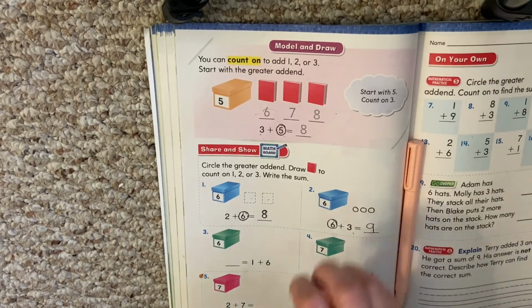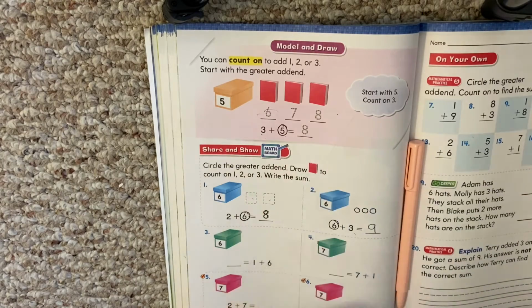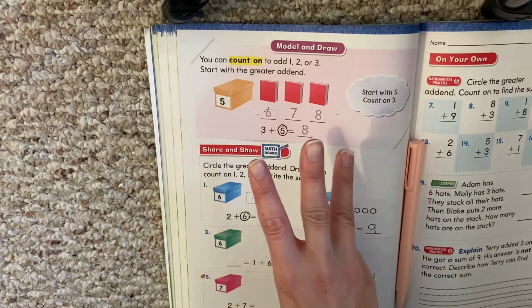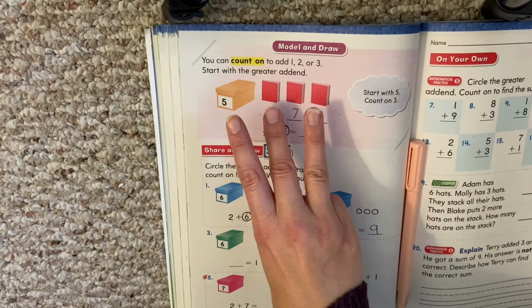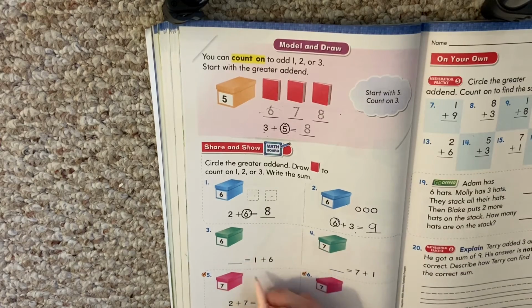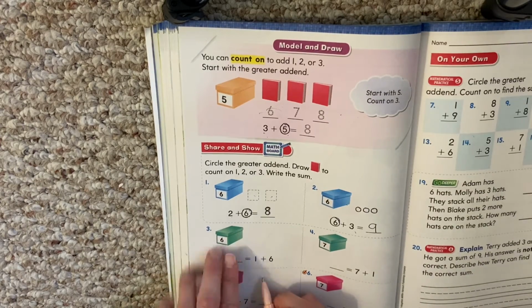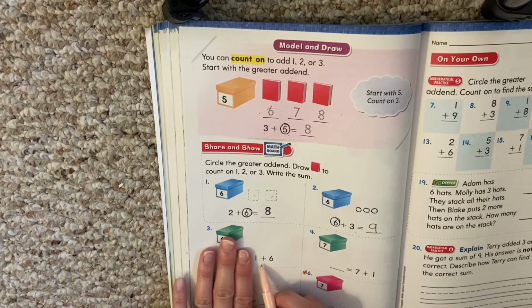Let's try it with our other strategy. We'll put 6 in our head, 3 on our fingers. You ready? Let's see if we still get 9. 6, 7, 8, 9. Did you still get 9? Yeah. All right. We have, oh, look, they put the equal sign on the other side, right? Remember, we can just cover that up and look at our problem.